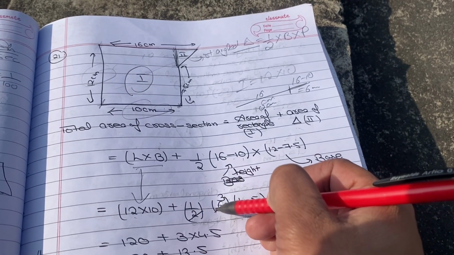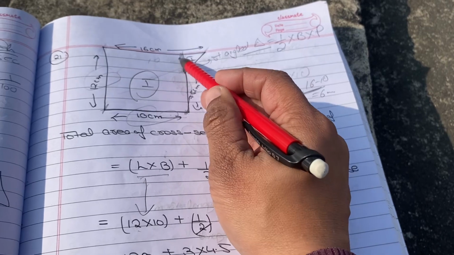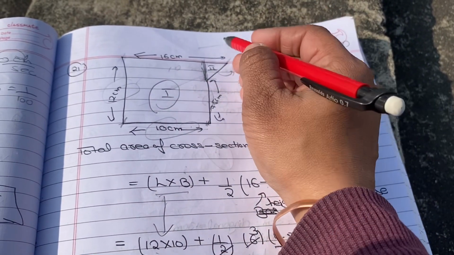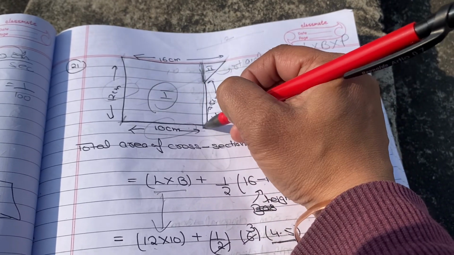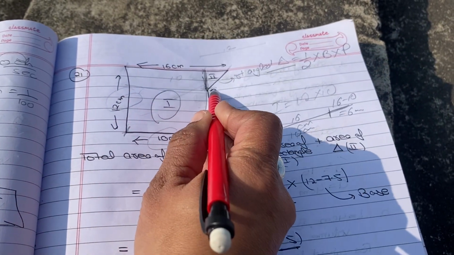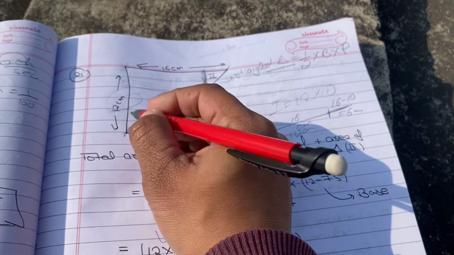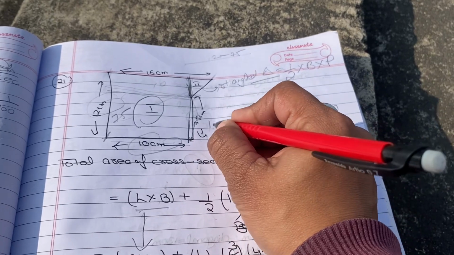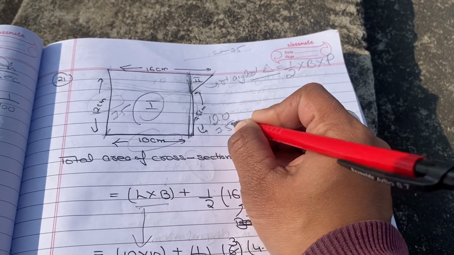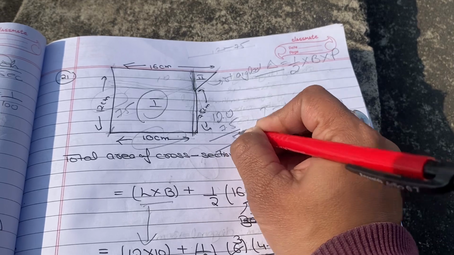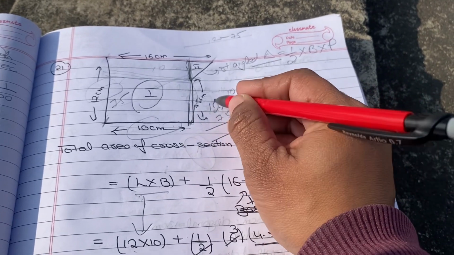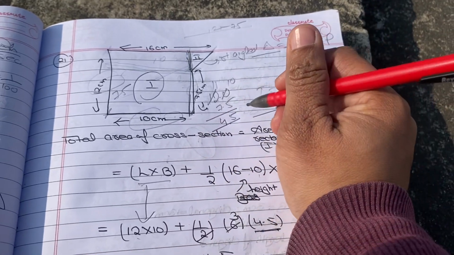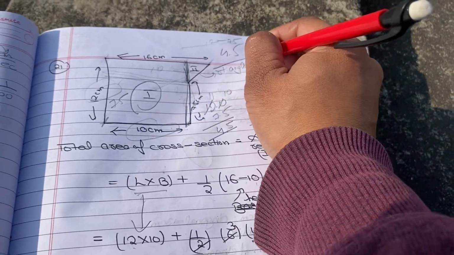This one is 6 centimeter, and I have to calculate this other one. From that to that side it's 12, and this part is 7.5. So 12.0 minus 7.5 is 4.5.